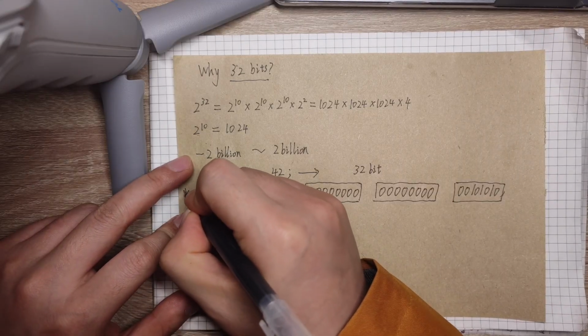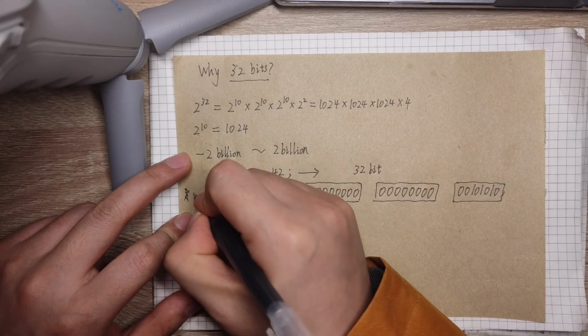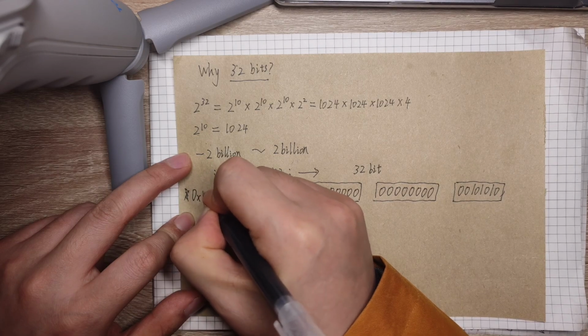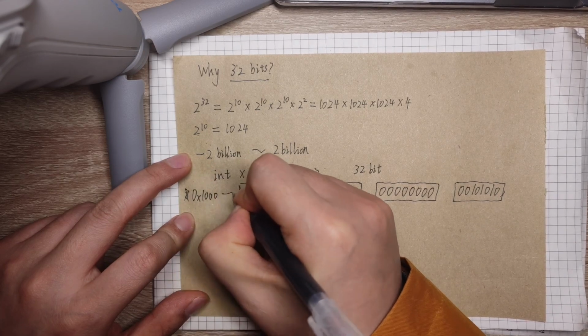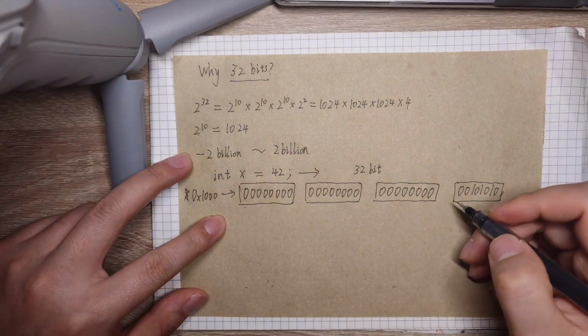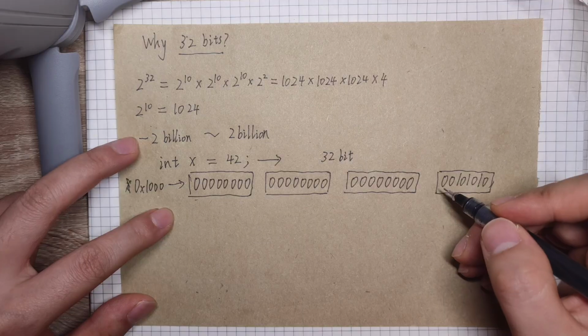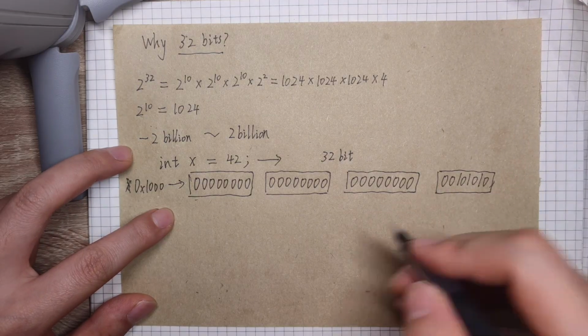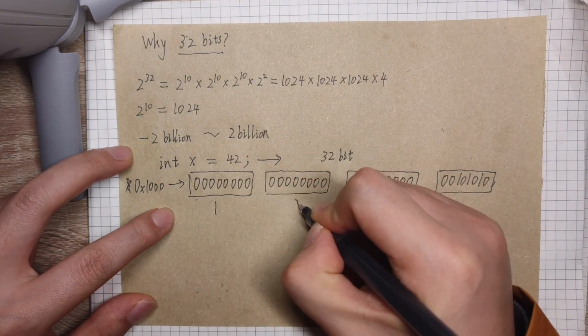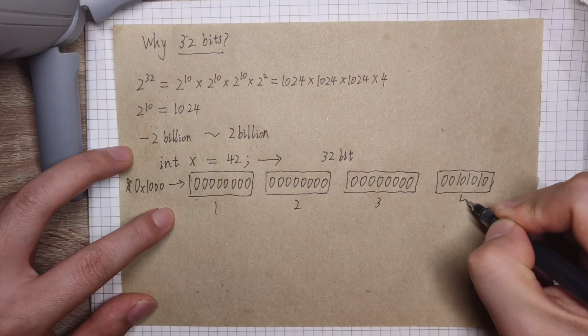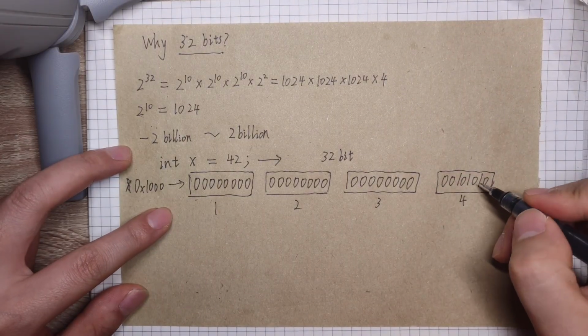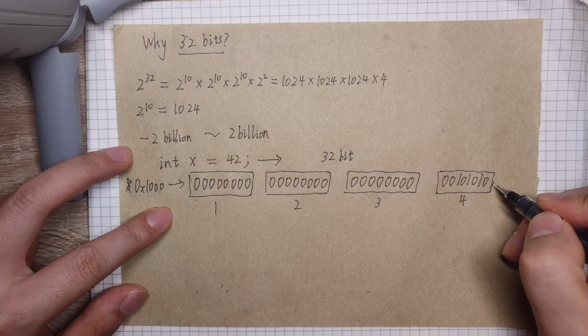For example, the address 1000 points to the first byte. Each memory address can hold exactly 1 byte, which is 8 bits.